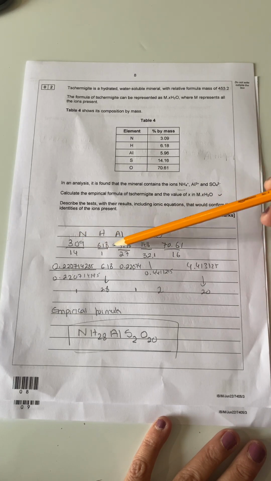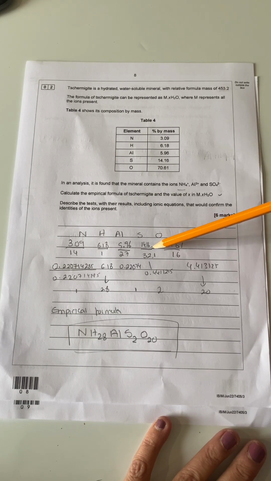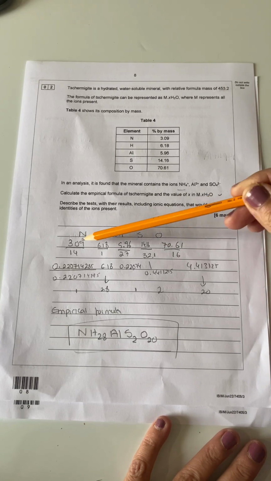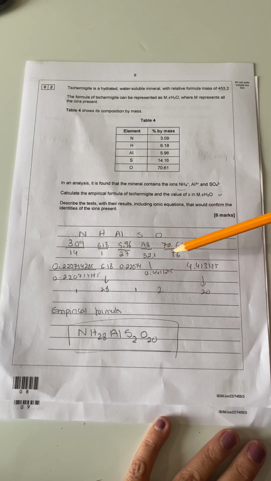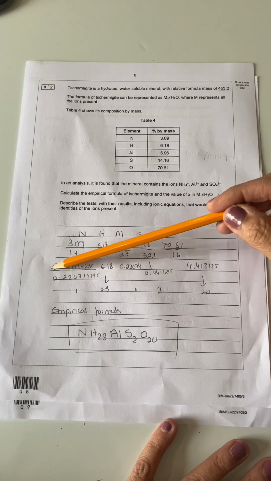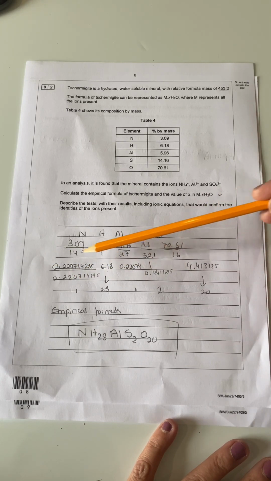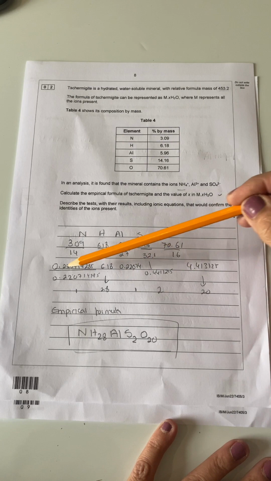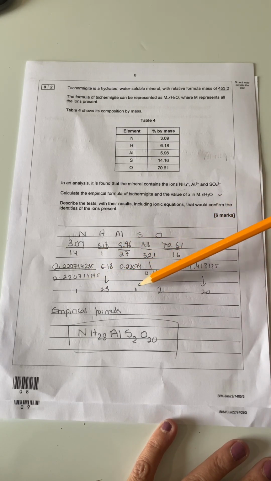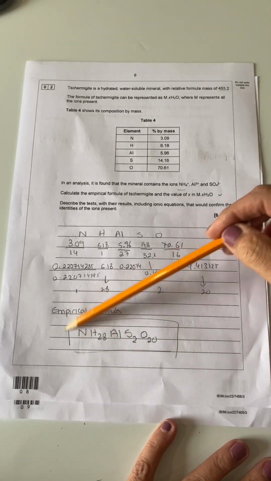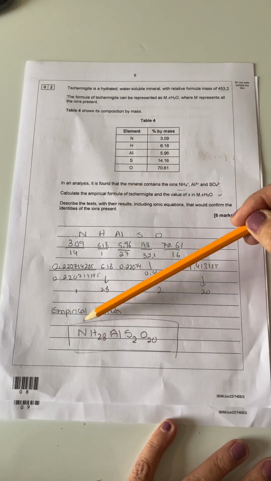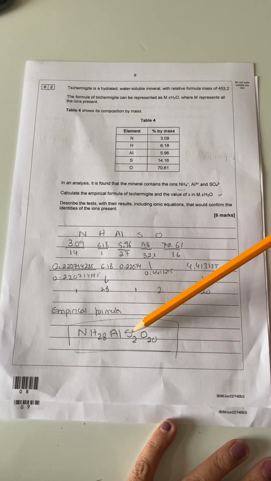which is 3.09, 6.18, 5.96, 14.616, and 70.61. Divide by the Mrs, so molar mass here, or atomic masses, and that will give you values. And all these values have to be divided by the smallest one. That gives you a ratio of 1 to 28 to 1 to 2 to 20. So the empirical formula of your mineral contains N, H28, Al, S2, and O20.